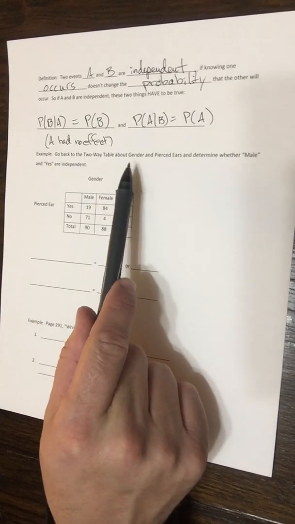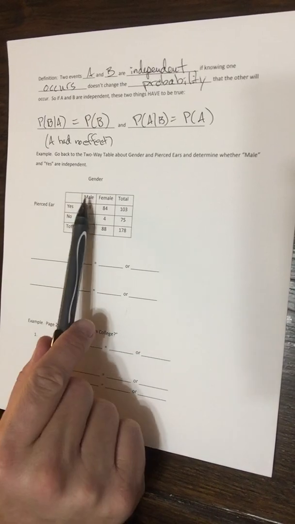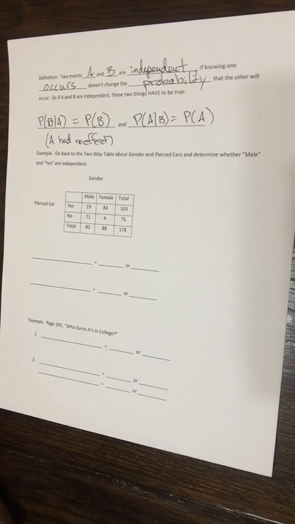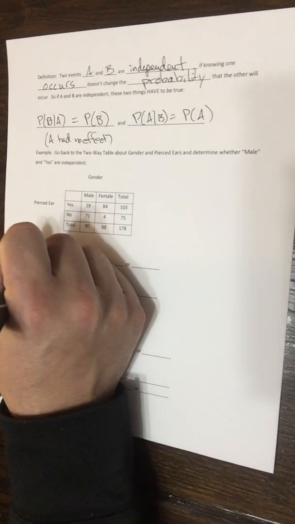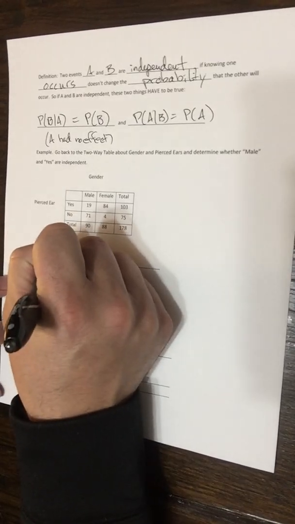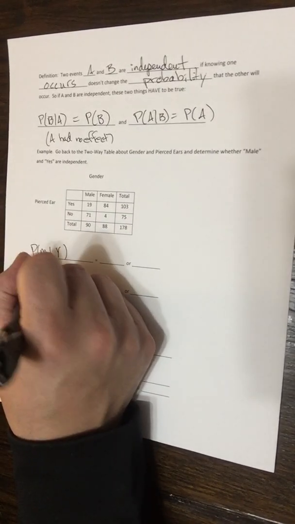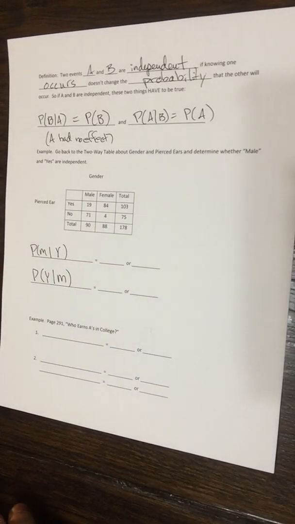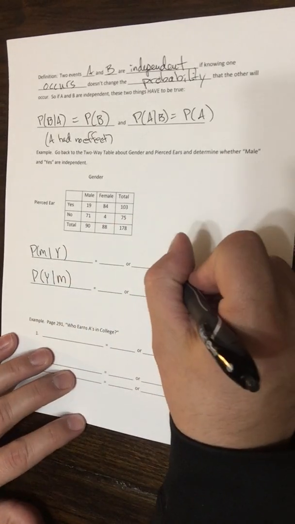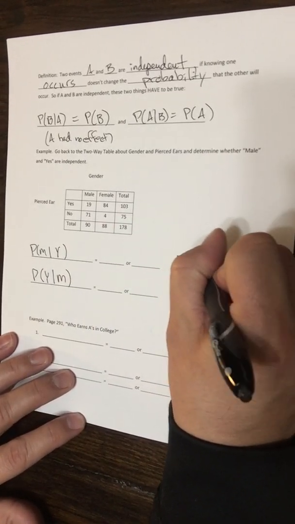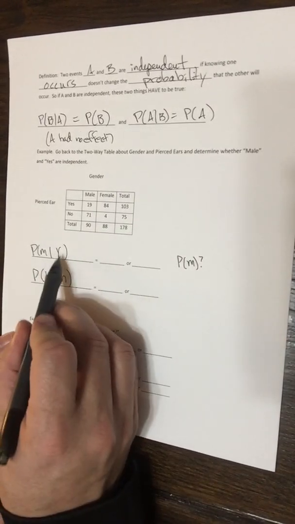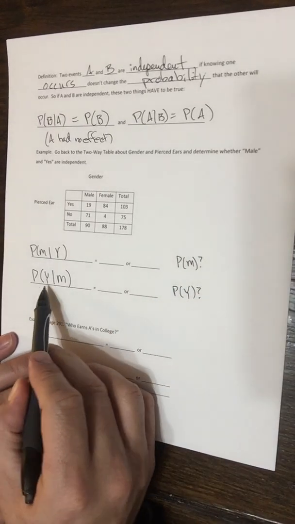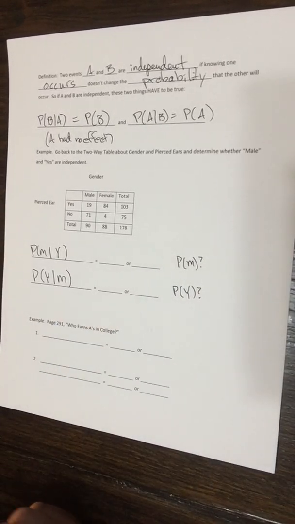So go back to the two-way table about gender and pierced ears and determine whether male as a gender and yes as an answer for whether you have your ears pierced are independent. So here's how I check. I find the probability of male given that somebody says yes. I also find the probability of yes given that I found somebody who's a guy. And I want to see, is this equal to the probability of just finding somebody who's male? If so, saying yes had no effect. And then I'm going to find the probability of somebody saying yes to see if it's the same as this. If so, M had no effect.